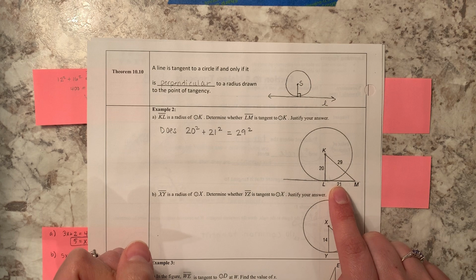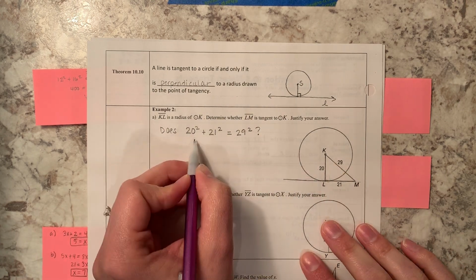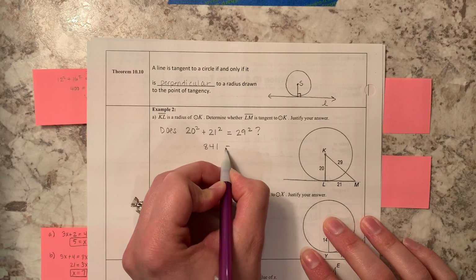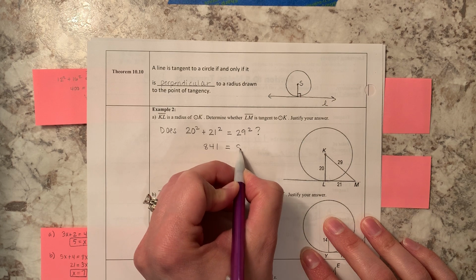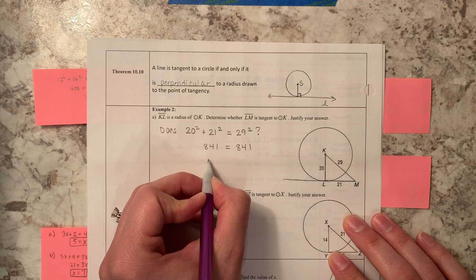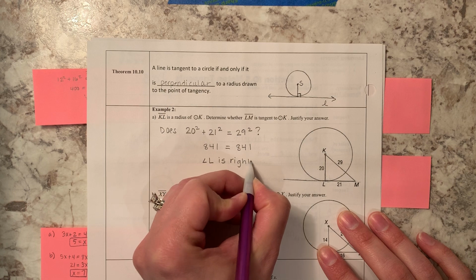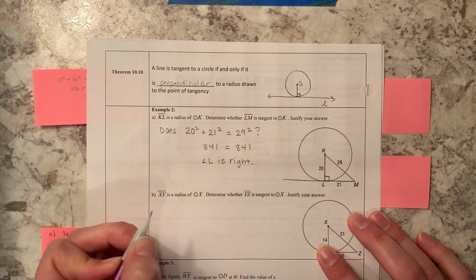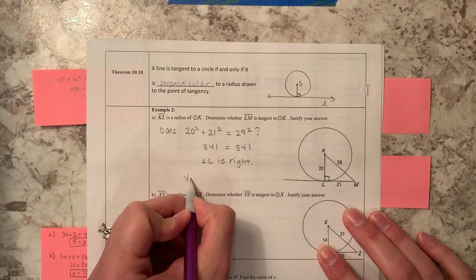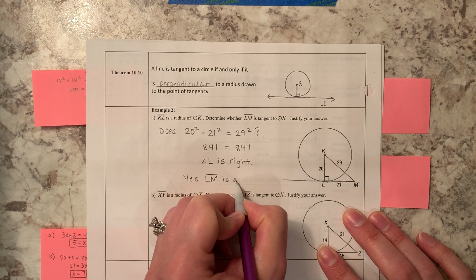Does the leg squared plus the leg squared equal the hypotenuse squared? Okay. If we were to type the left part into our calculator, we get 841. If we were to type the right part in the calculator, we also get 841. So that means that angle L is a right angle. So I can put the right angle marking there. And because it's a right angle, per the theorem up here, yes, LM is a tangent.